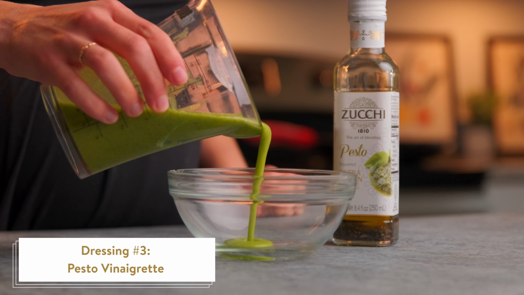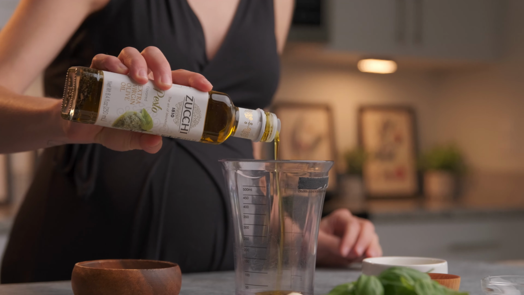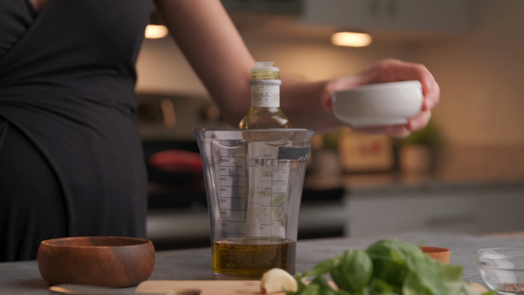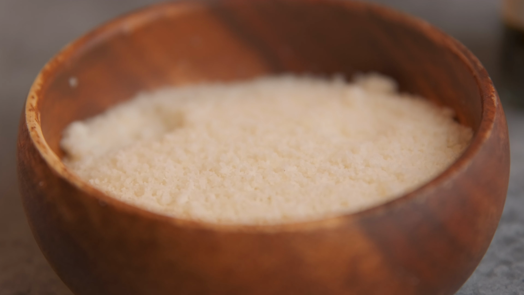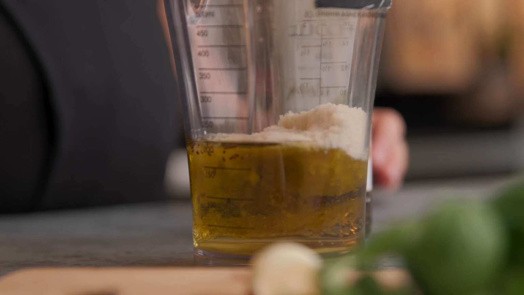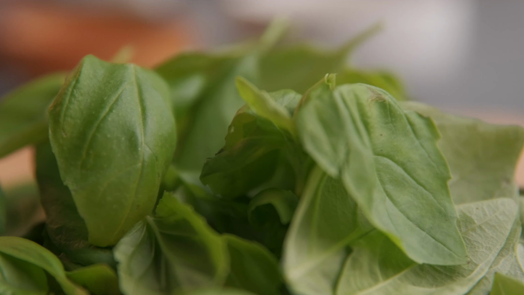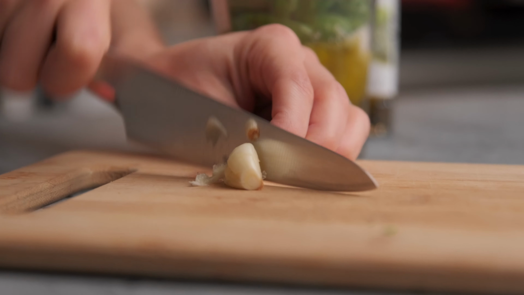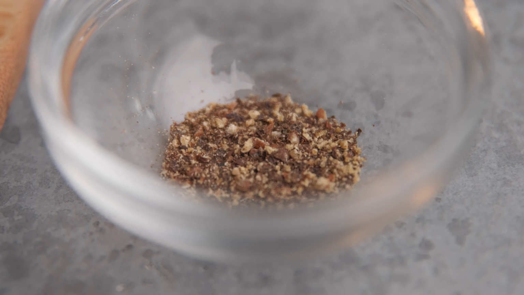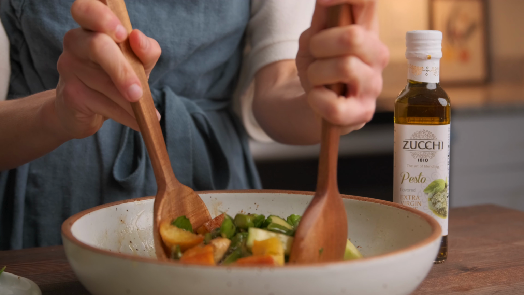And lastly, we have our pesto vinaigrette. As a fat, we'll use about 1/2 cup of Zucchi's pesto extra virgin olive oil, and as our acid, we'll use 5 tablespoons of white wine vinegar. For our emulsifier, we'll use 1/2 cup of finely grated Parmesan cheese, and as our seasonings, we're going to use 1.5 cups of fresh basil leaves, plus 2 teaspoons of finely chopped garlic, a little bit of salt, and a little bit of pepper. This is a fantastic salad dressing to put on something like a caprese salad or even a panzanella salad.